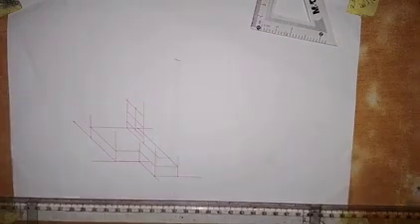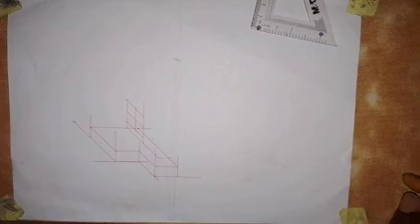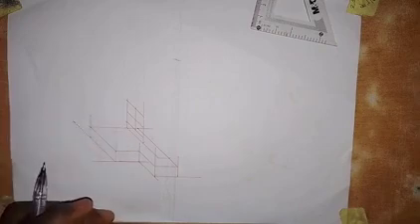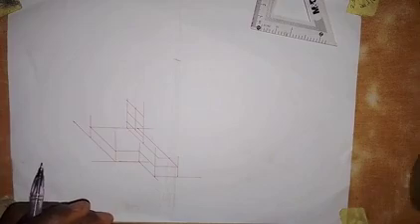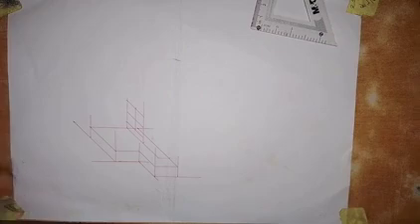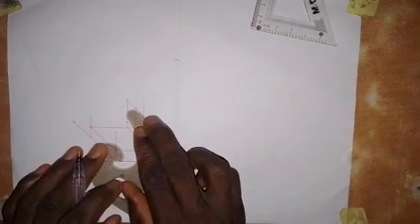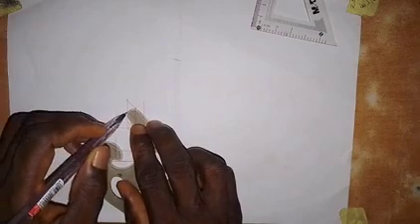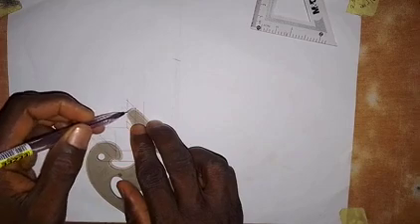All right, so with what we have done here, because the square is small, we cannot use the compass to draw the circle or the curve. So what I will do is make use of this French curve. That's what I will be using to produce the curve and also to produce the circle. But before I produce the circle, let's first of all produce the curve. So I will set my French curve like this, and I will draw this arc like this.